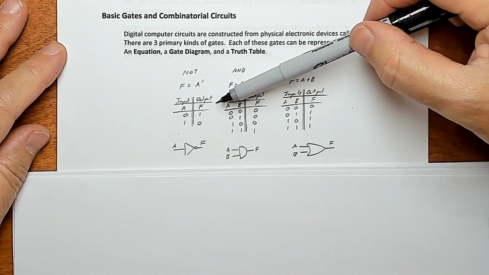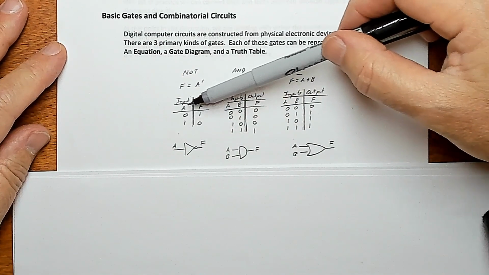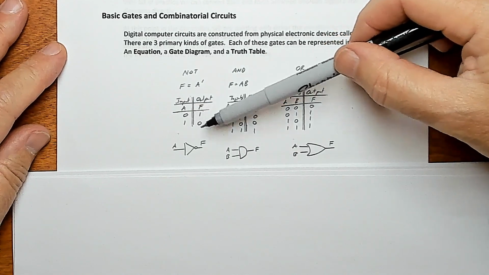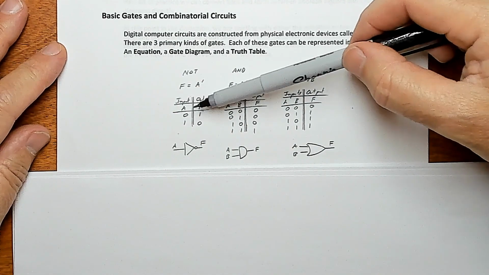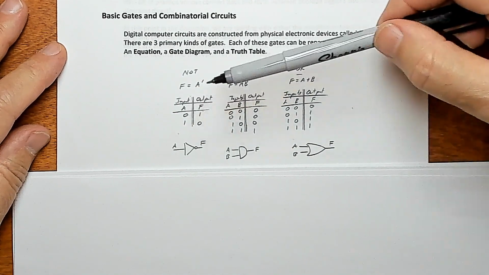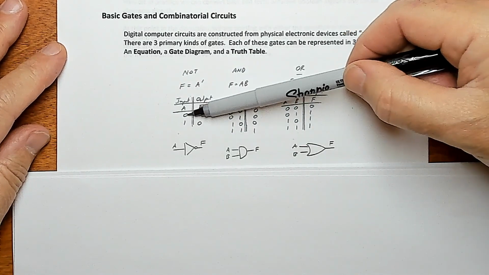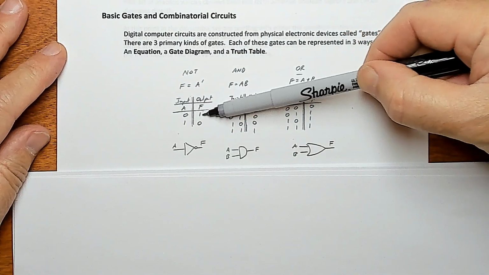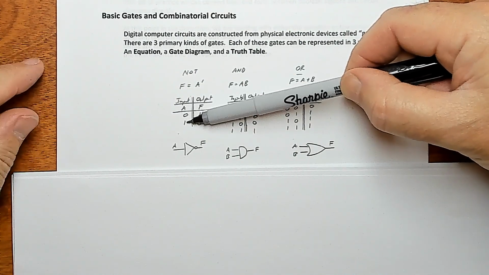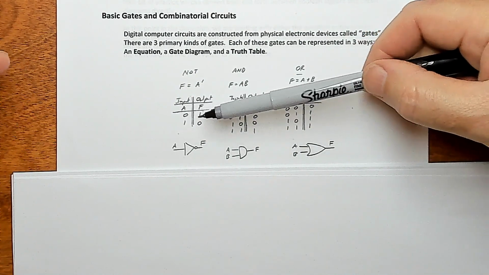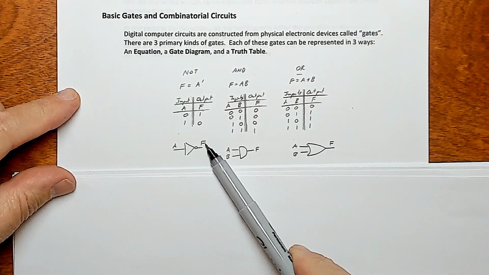Now, we've seen truth tables before in the other sections on logic, but real quick, a truth table just defines what the output is going to be for any given input. So a NOT gate is a unary gate. It only has one operand. If that operand is 0, then the output will be 1, and if the input operand is 1, then the output will be 0. So it just basically flips. You put a 0 in, you get a 1 out. You put a 1 in, you get a 0 out.